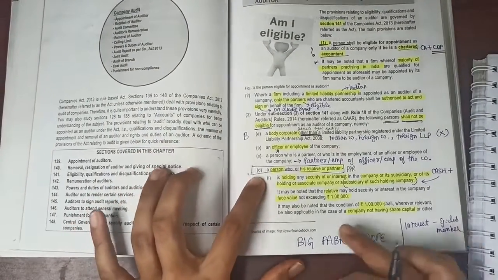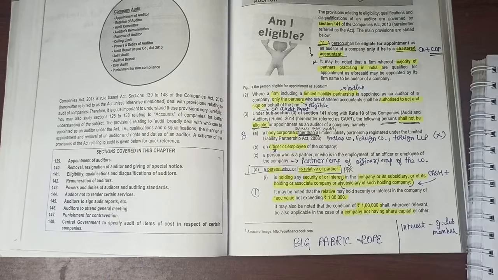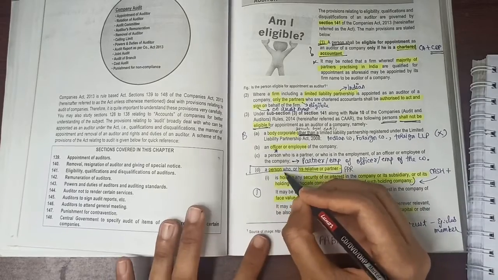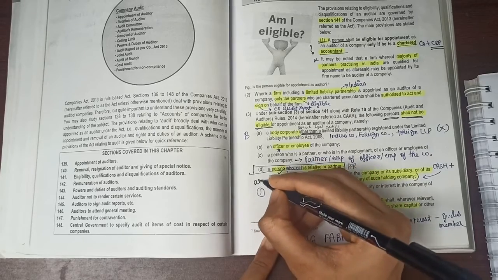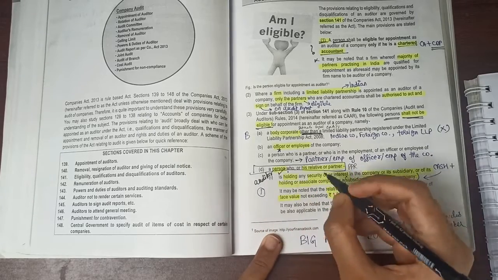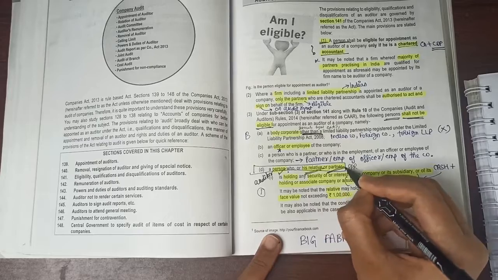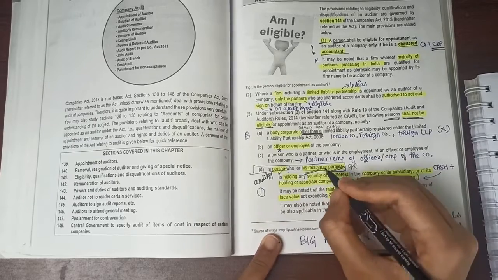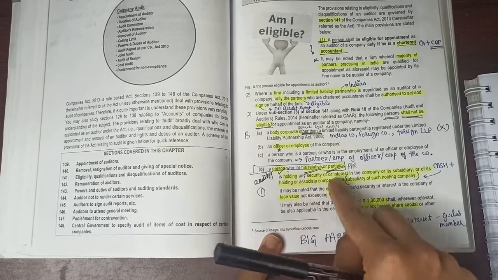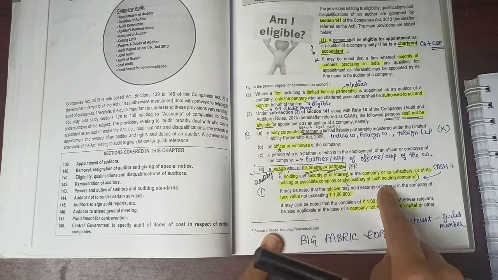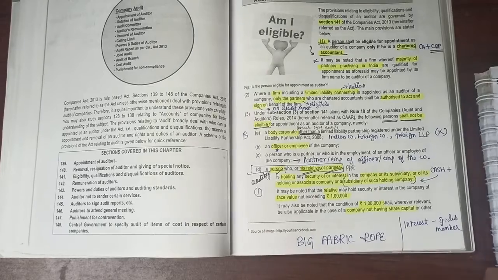So this next point has three subdivisions. The first one says a person, or his relative, or partner. Person means the auditor himself, or his relative, or his partner, who is holding security or interest in the company may also not be eligible to be an auditor.